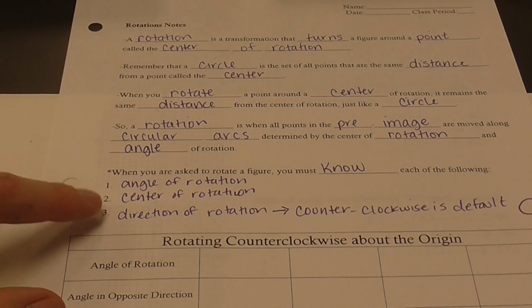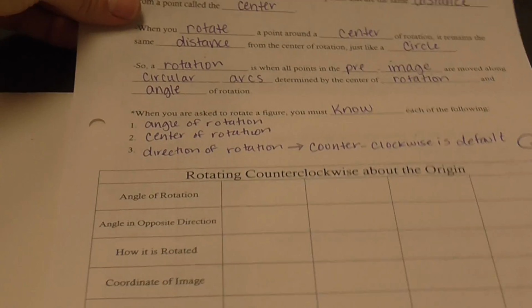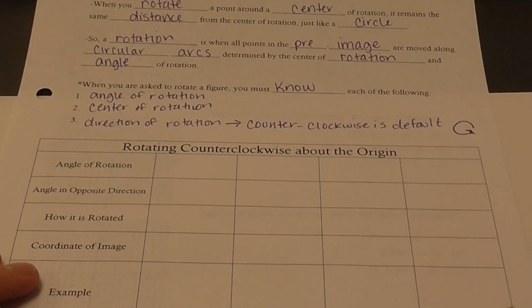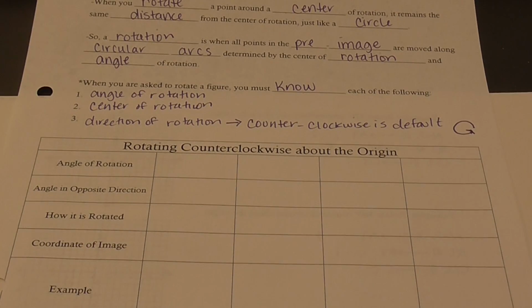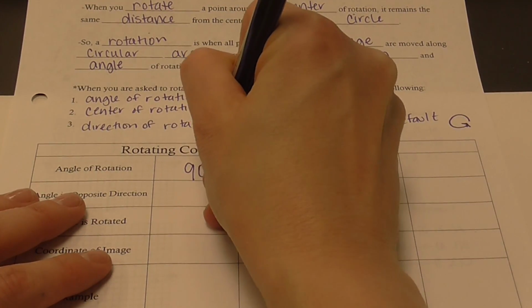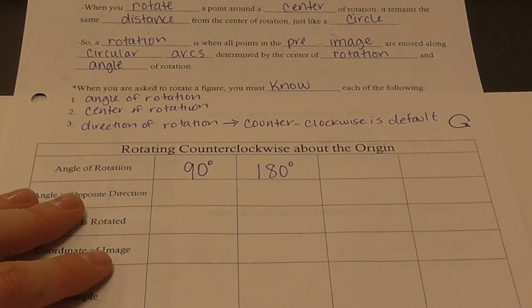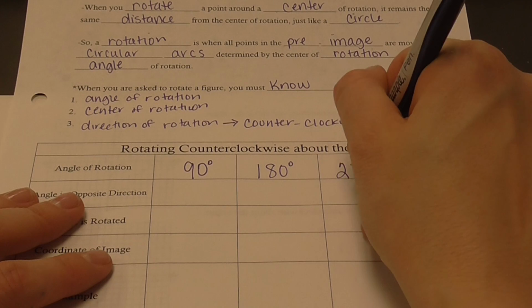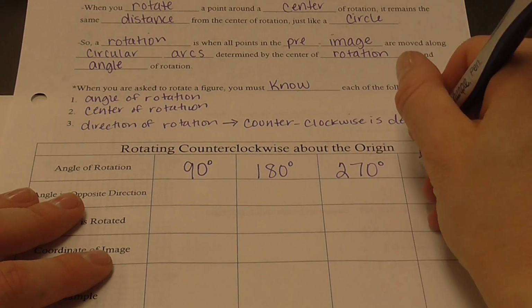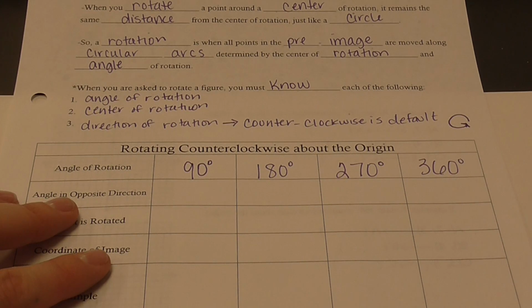Okay, so when you're rotating counterclockwise around the origin, all right, there's four that you'll be asked a lot about. First is a 90-degree angle of rotation, then a 180-degree rotation, a 270-degree rotation, and a 360-degree rotation. Okay?